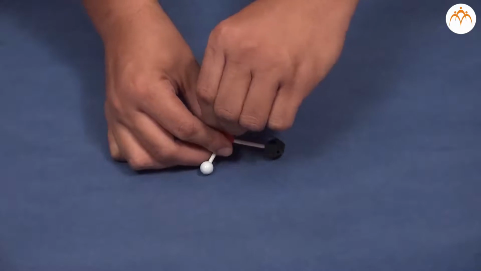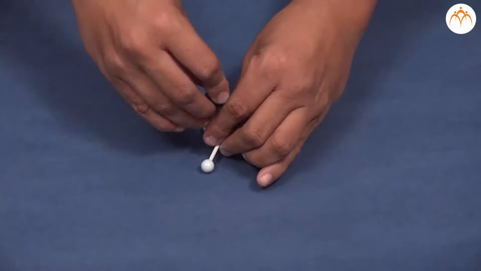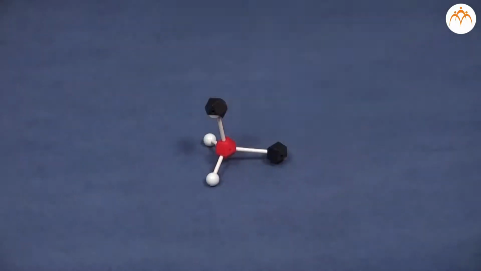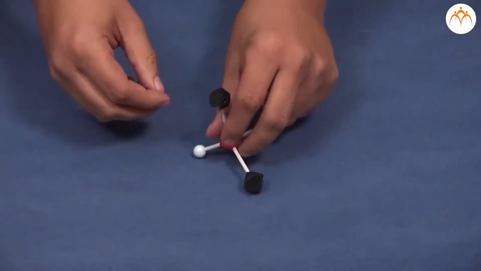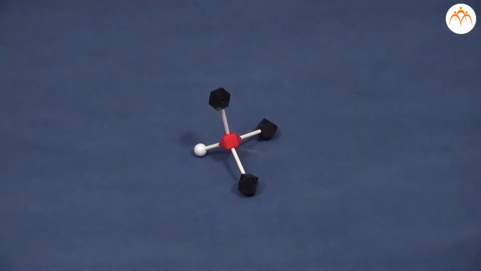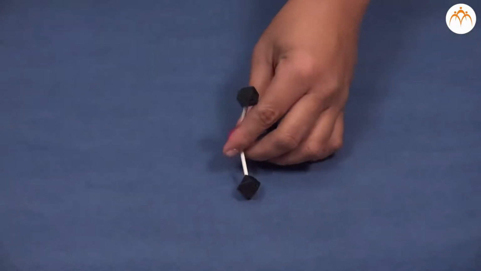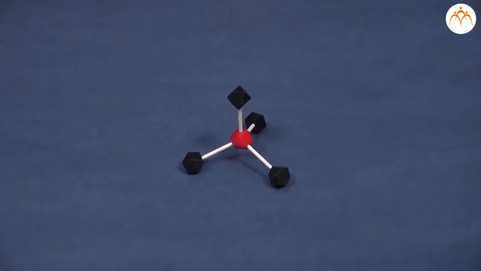Now by replacing one more hydrogen with chlorine, we get CH2Cl2, that is dichloromethane. If we continue this process, we get CHCl3, which is trichloromethane, commonly known as chloroform. If we replace the last hydrogen atom with chlorine, we obtain CCl4, which is carbon tetrachloride. Just with 3 elements, we can create 5 compounds. That is why we can make a large number of compounds with carbon.